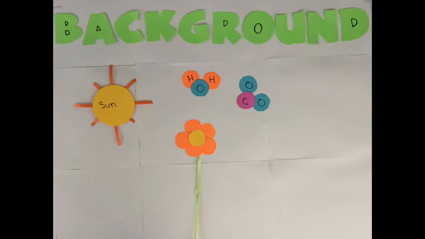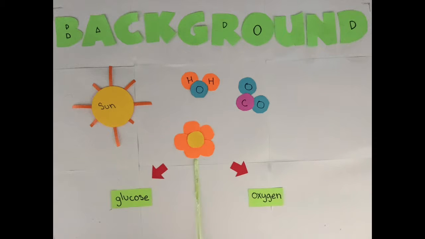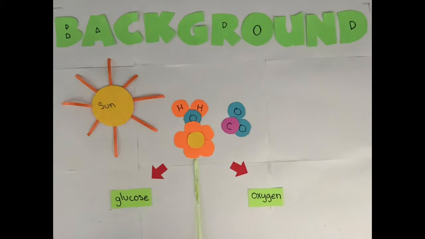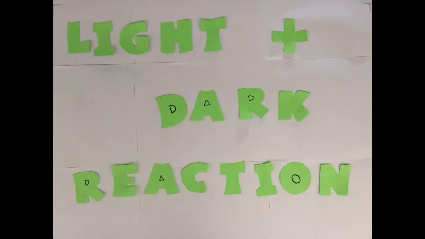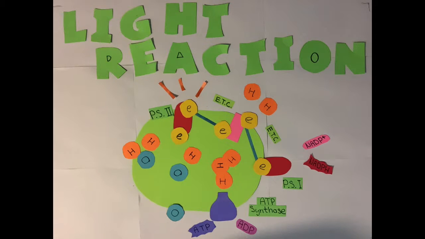Photosynthesis is when plants absorb sunlight, water, and carbon dioxide and convert it into glucose and oxygen. This occurs through two reactions, the light and dark reaction. The light reaction takes place in the thylakoid.